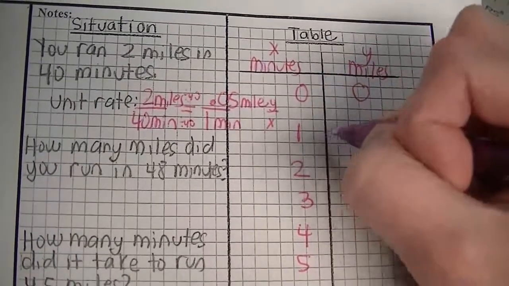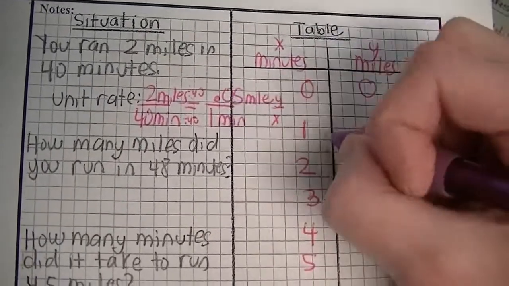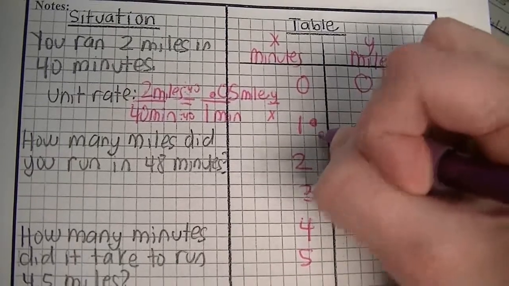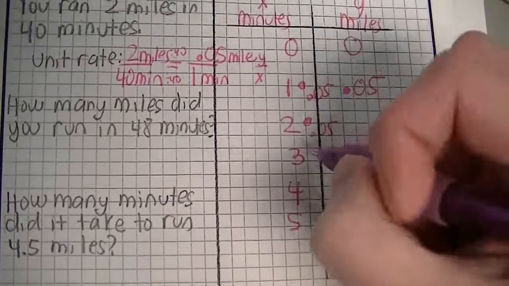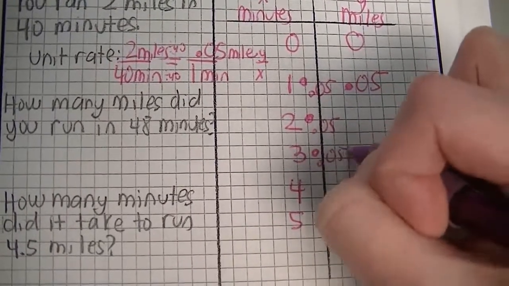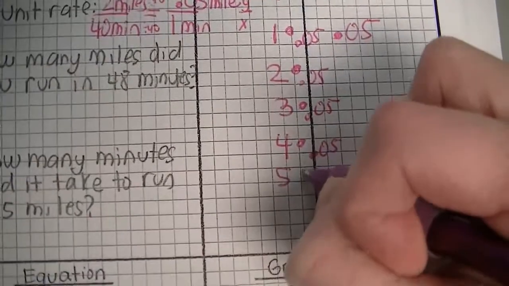And I'm going to continue that because this is the unit rate. Right here is the unit rate. So I'm multiplying by 5/100ths each time. Sorry, I can't see my decimal there.